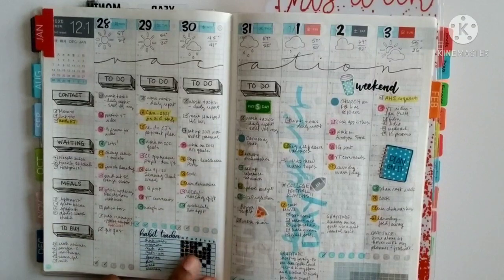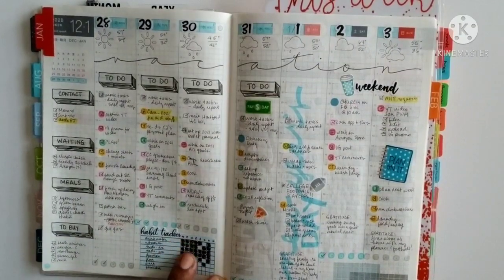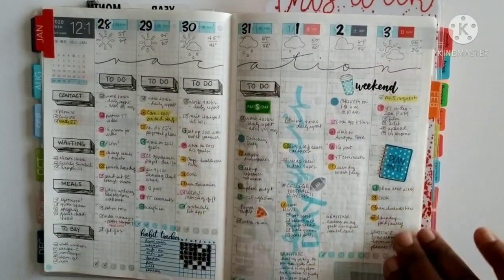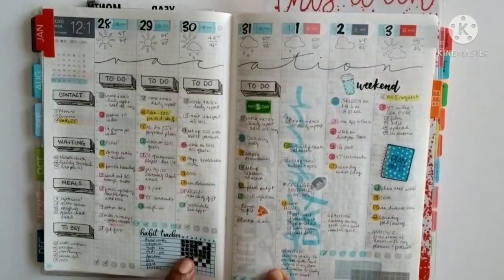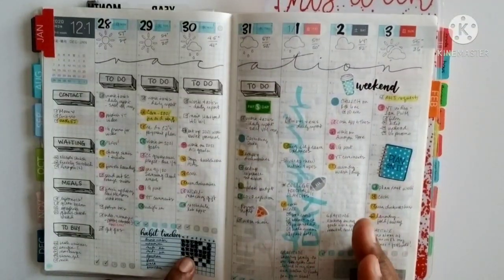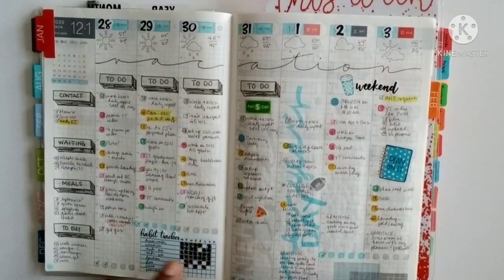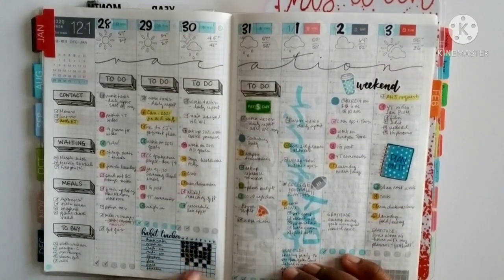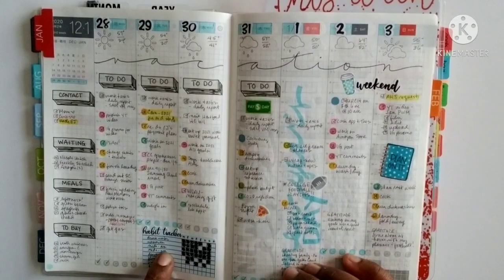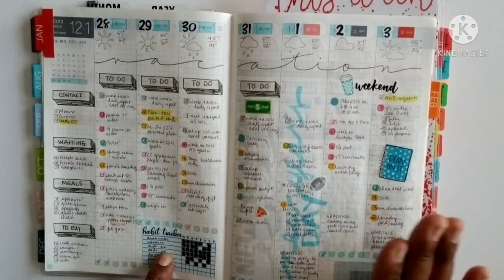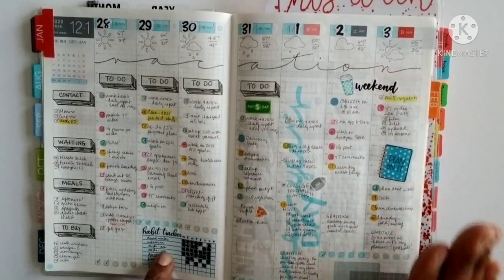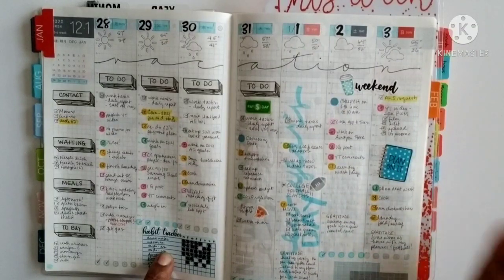The other thing that's different is I was using a weekly habit tracker last year, and I did start out with that this first week and decided to go with the monthly tracker again. So just for this week, I do have a weekly habit tracker sticker here, but you won't see those anymore going forward because I do have a monthly tracker in my tracking section.